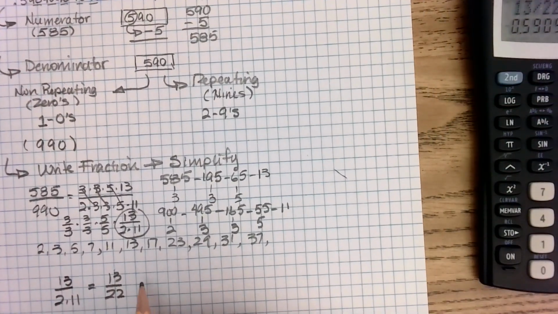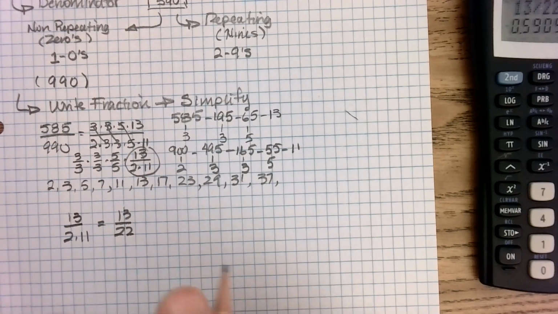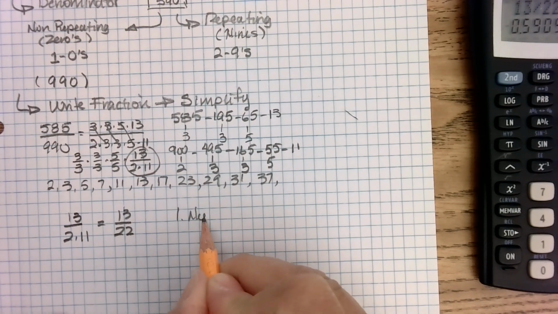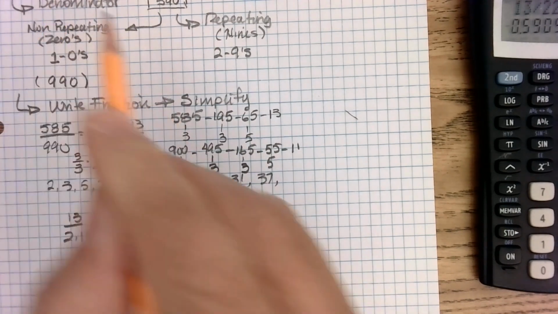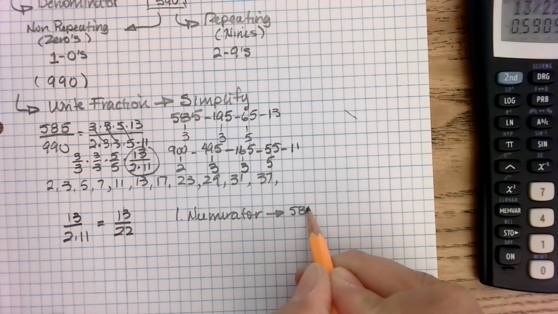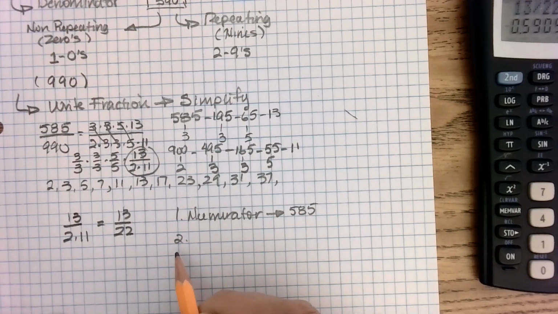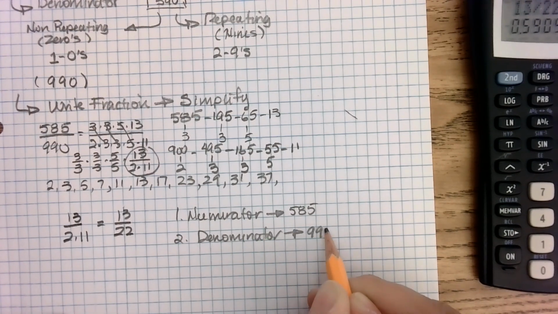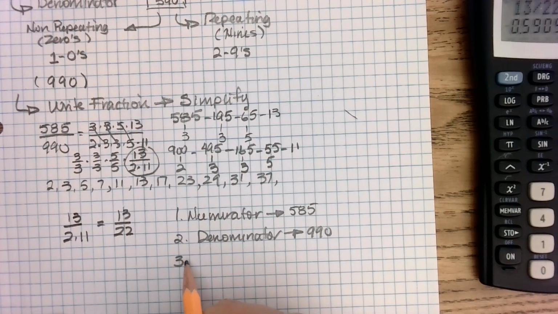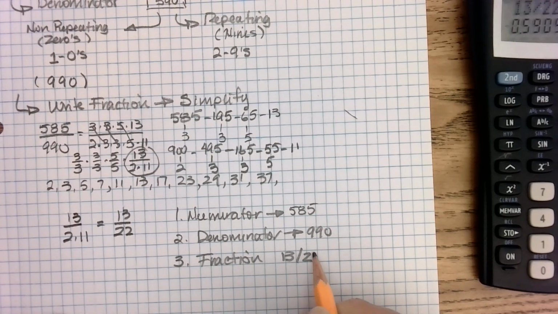Okay, so this is what you'll have to answer on the test. First one wants to know the numerator. The numerator is the unsimplified one, so I start with 585. Number 2 is the denominator. That denominator is 990. And then part 3, I want to know the fraction that you got when you simplified it. And that was 13 divided by 22. So that's how you do problems 1 and 2.